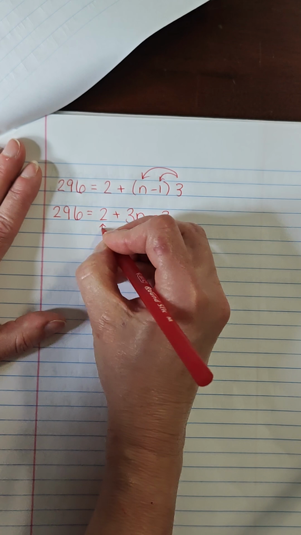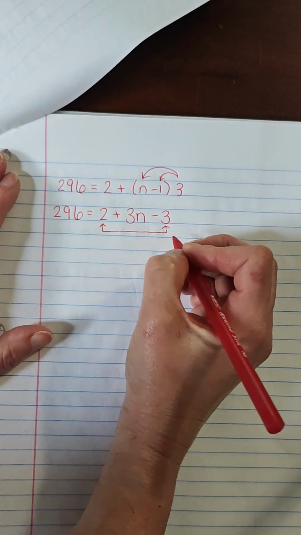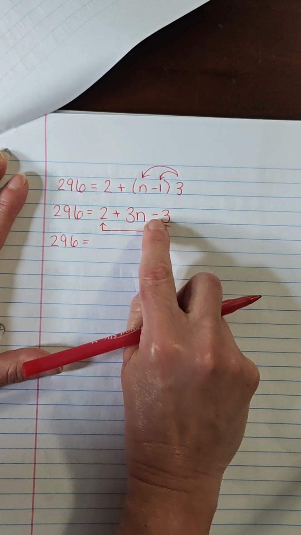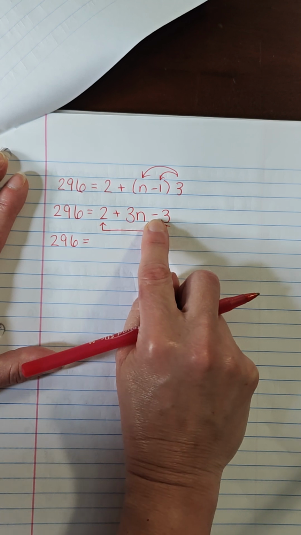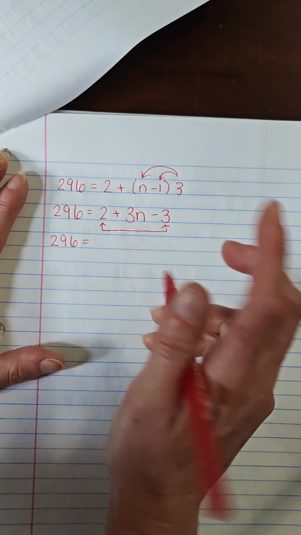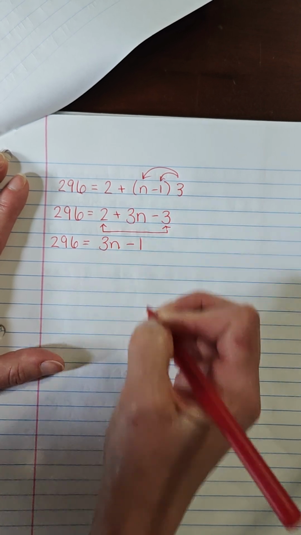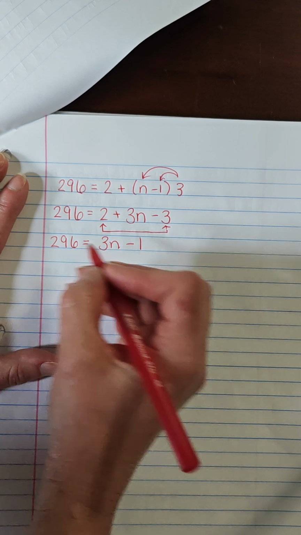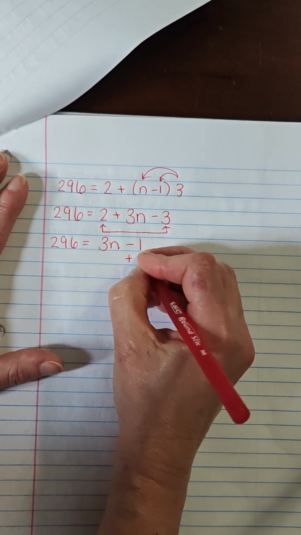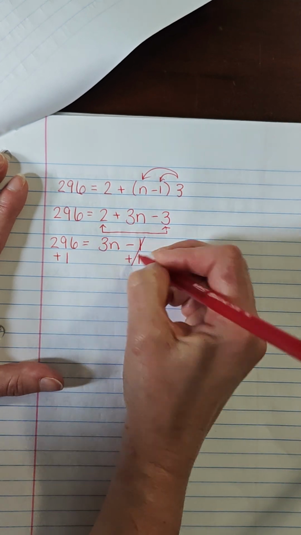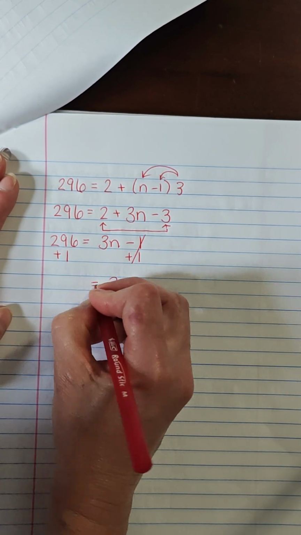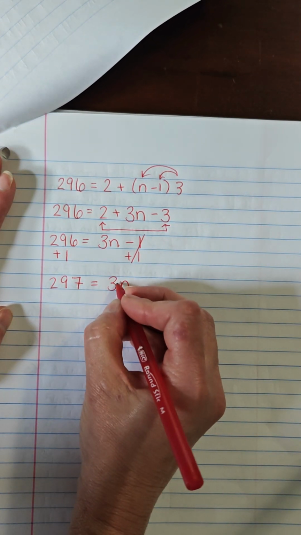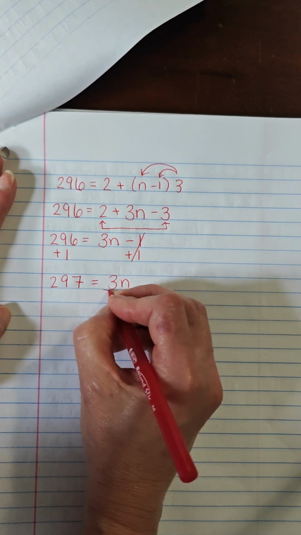Just like last time, you'll notice these all solve the same way. Just like last time, I'm going to combine those like terms. Now that's a 2 and a minus 3 that's being added together. So those are going to combine into a minus 1. So that'll be a 3n minus 1. I'm going to get rid of this constant and combine it with this by moving it to the other side. It's a minus, so I'm going to add 1 to both sides. So I get 3n equals 297.